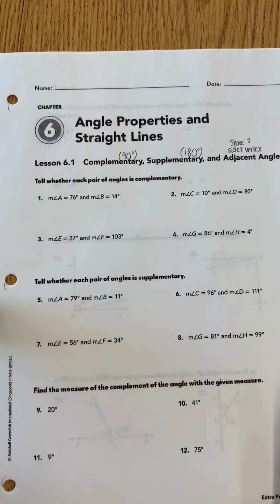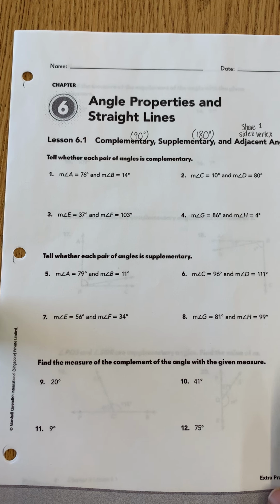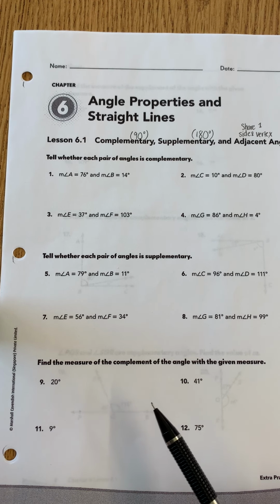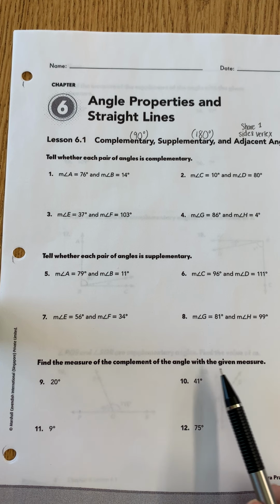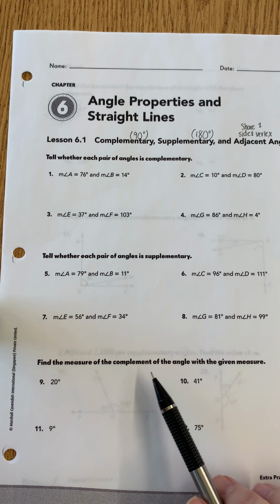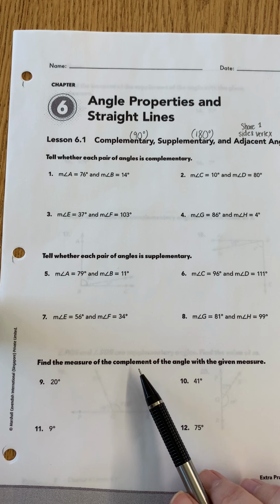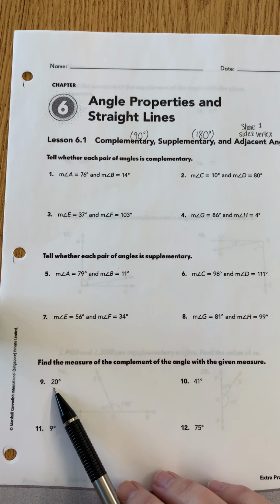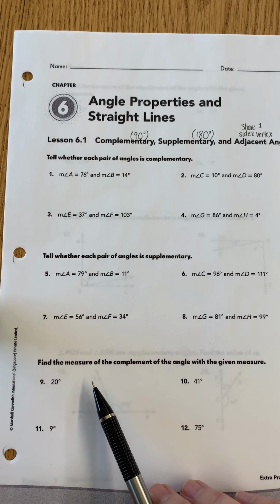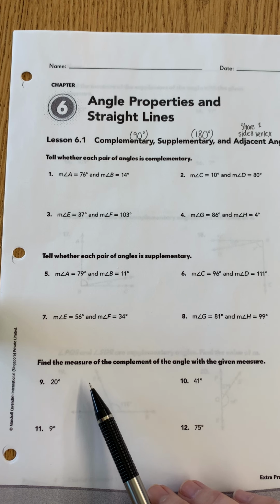All right, 9 through 12, it's a little bit different, but it's kind of the same thing. It says, find the measure of the complement of the angle with the given measure. If you're looking for the complement, you're looking for complementary angles. So if one angle is 20 degrees, what is the other angle that is complementary to it? 20 plus what equals 90?